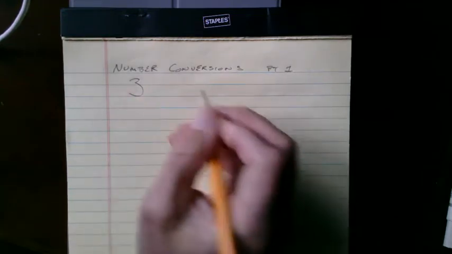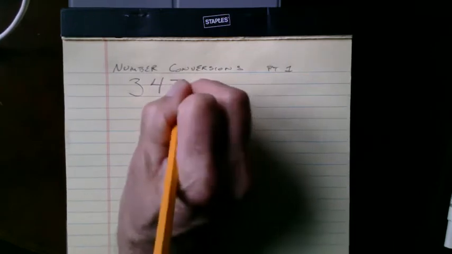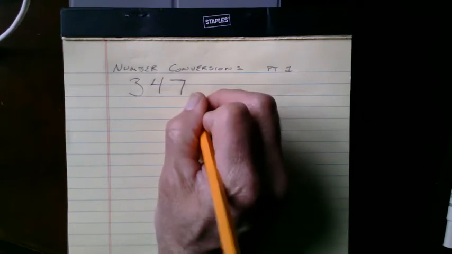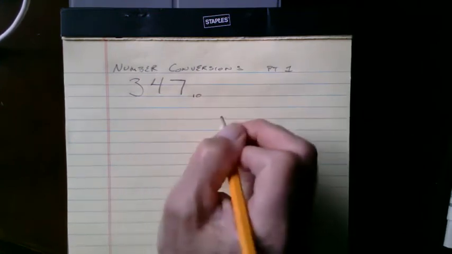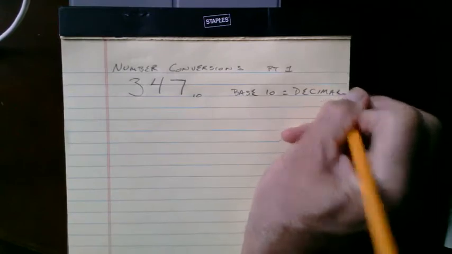I want to see if we can focus in on some numbers. I've got some number conversions, where we're going to go with a number like 347. And the key thing is that these are what we call base 10 numbers, or it's the same thing as what we'd say is a decimal number, right?